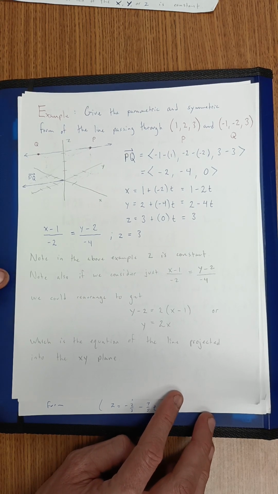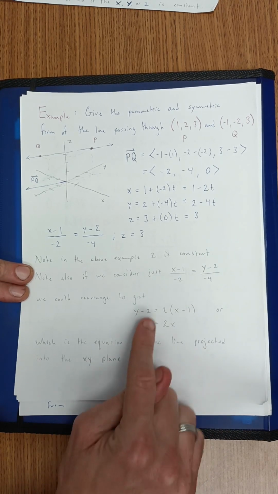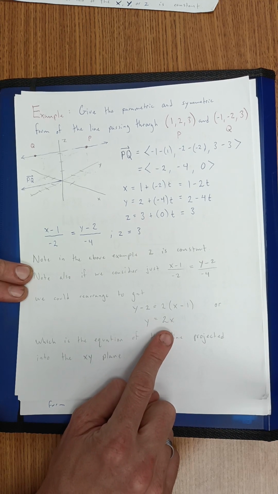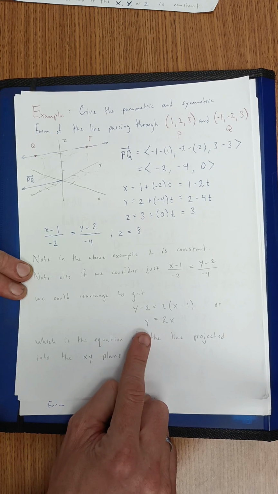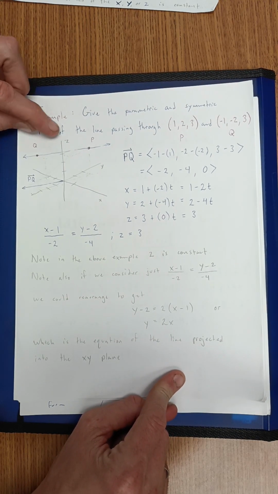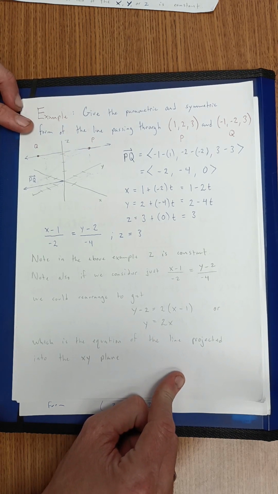Now, note that if I rearrange this one here, multiply, do a little switchy, we can find out the equation for this line. Now, this line seems like a two-dimensional thing. And that's because we've confined ourselves, as an extra piece of information, to the z equals 3 plane.